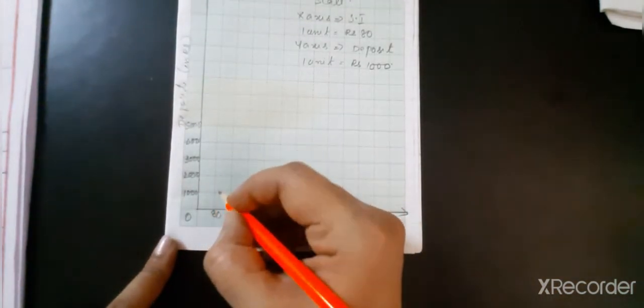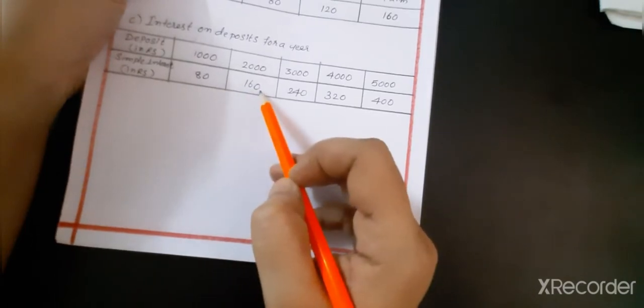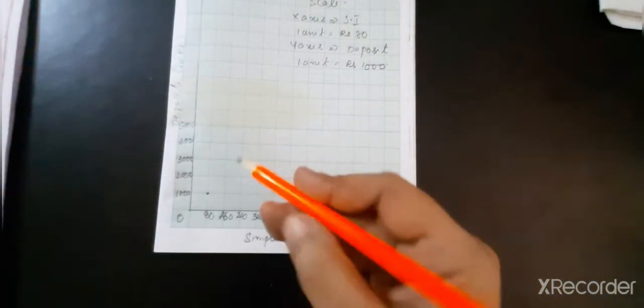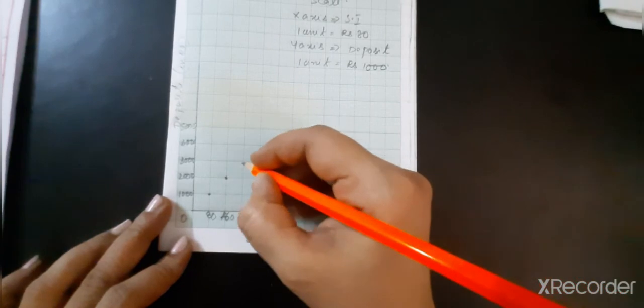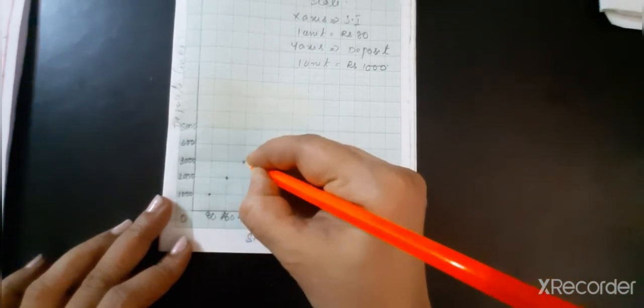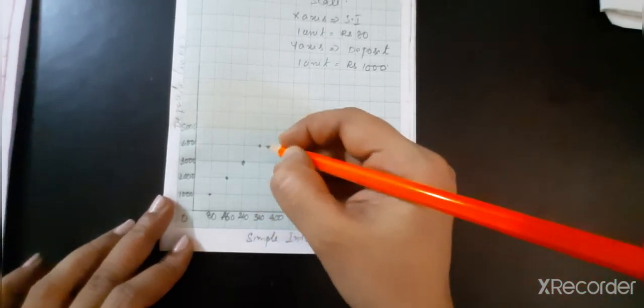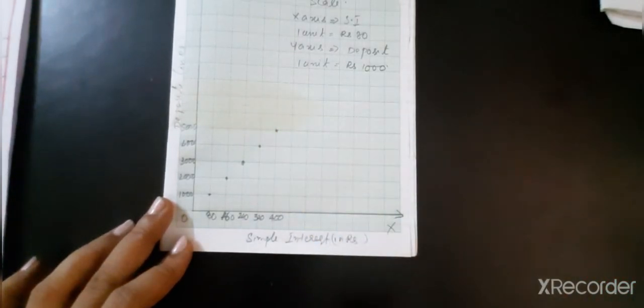Now let us start marking the points. 80 means it is 1000. 160 means it is 2000. 240 means it is 3000. 320 is for 4000 rupees, and for 5000 rupees the interest is 400. Like this you can mark the points and join them.